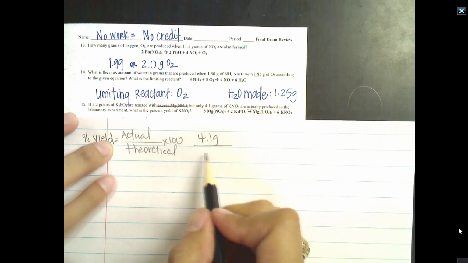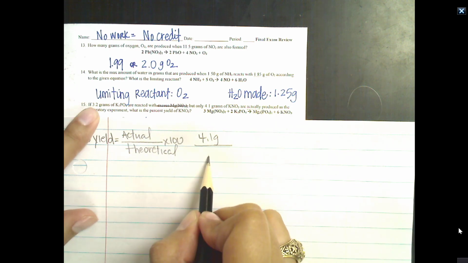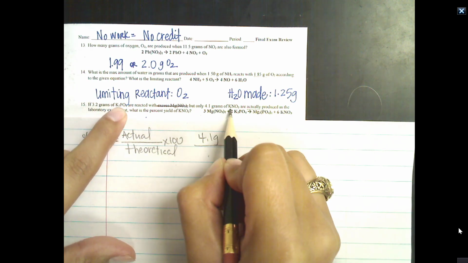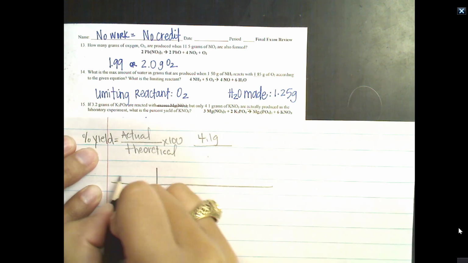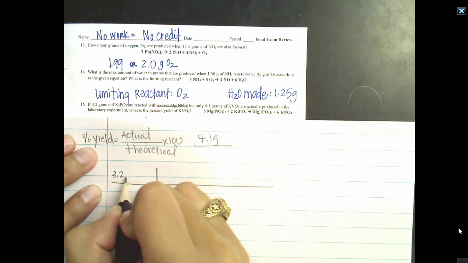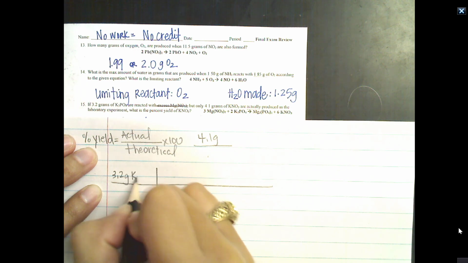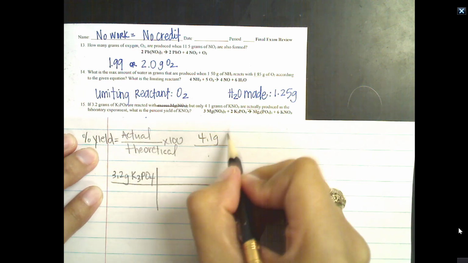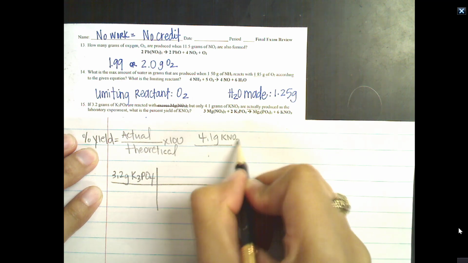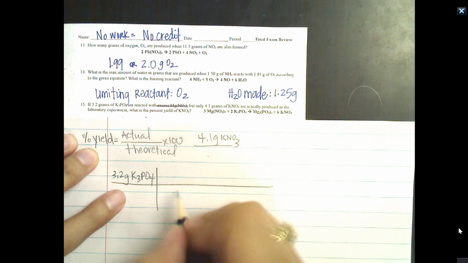Now here's a mistake a lot of people make. They put the 3.2 on the bottom. That's not true because these are not the same formula. So we have to first do some dimensional analysis where we convert 3.2 grams of K3PO4 into grams of KNO3, just like this answer is.